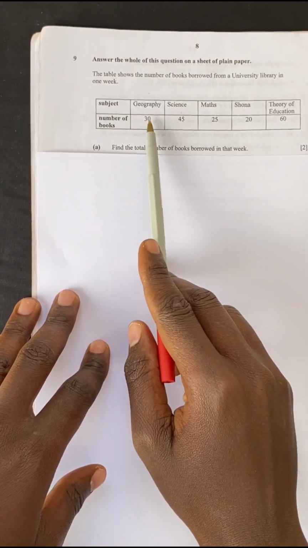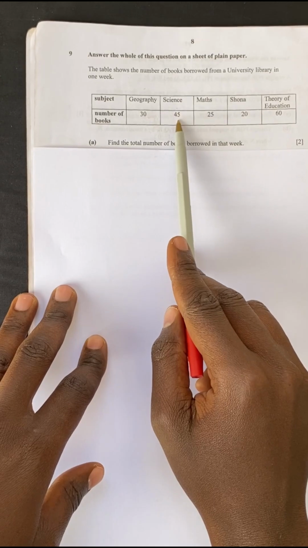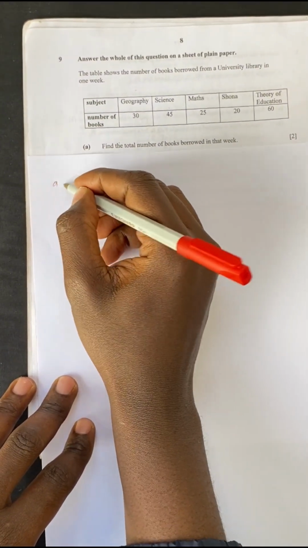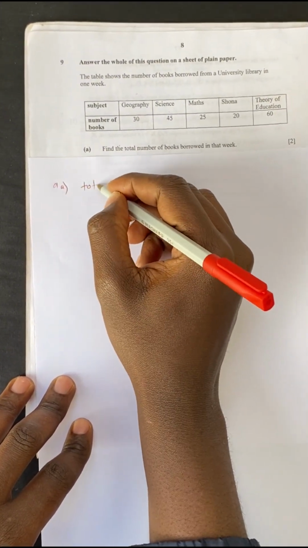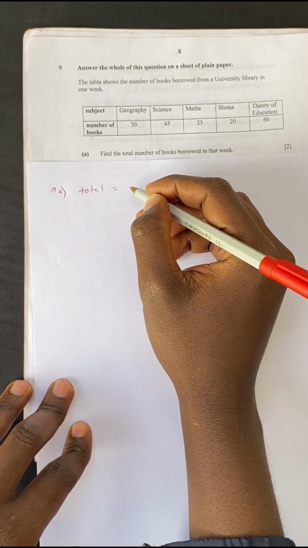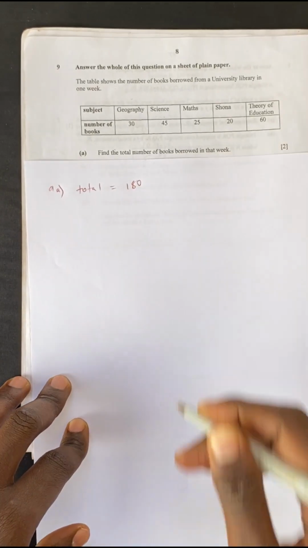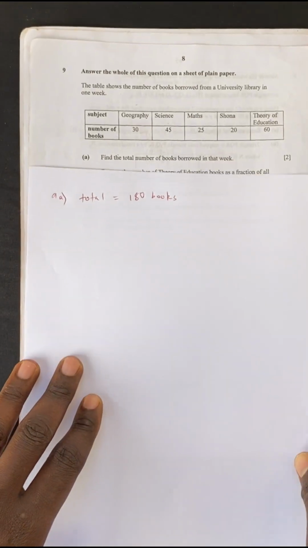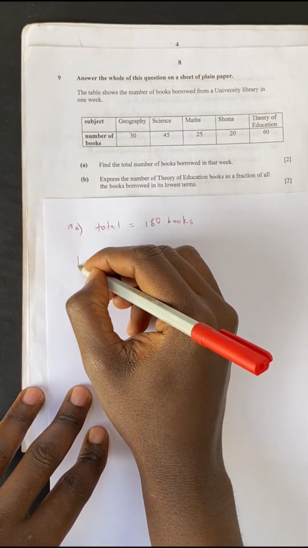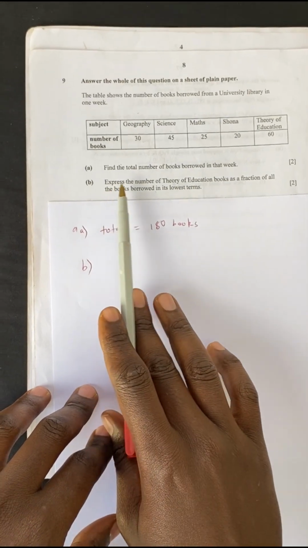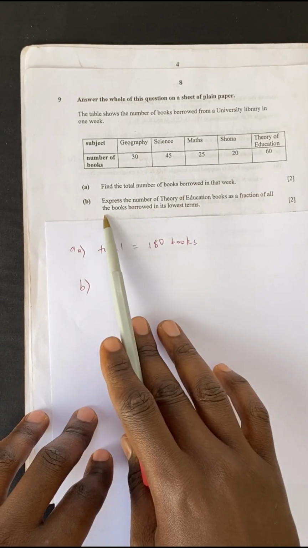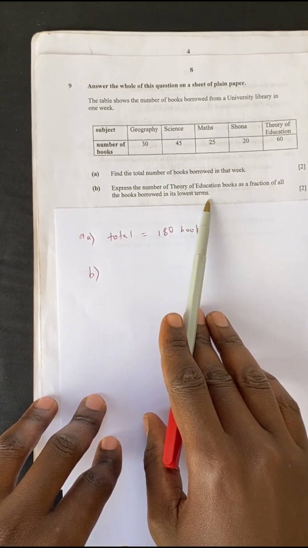So we are simply going to add 30 plus 45 plus 25 plus 20 plus 60. So here the total, that is equal to 180 books. This is the total number of books borrowed in that week. And then part B, it reads, express the number of theory of education books as a fraction of all the books borrowed in its lowest terms.